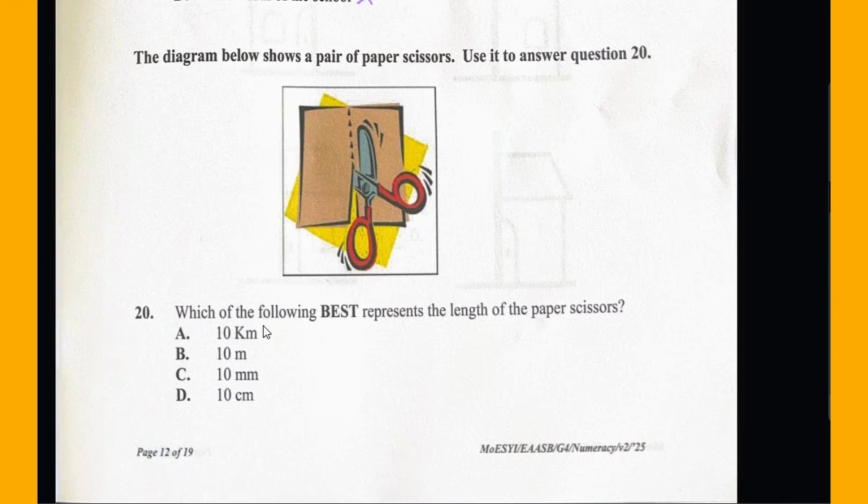Well, 10 kilometers would be too large. The same would be true of 10 meters. 10 millimeters would be too small for a paper scissors, so we're going to work with 10 centimeters for the scissors.